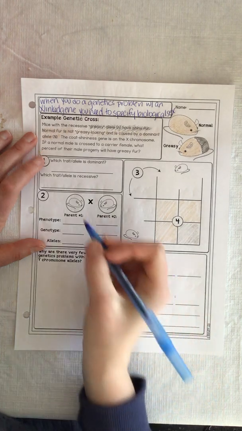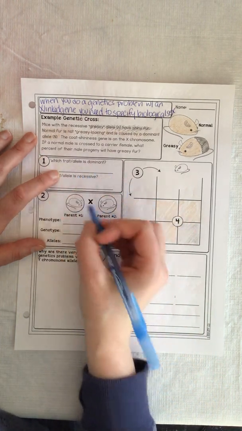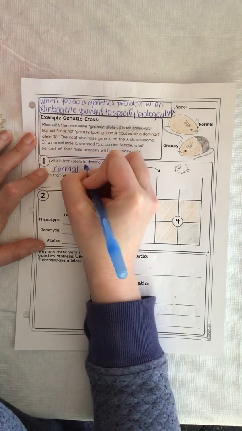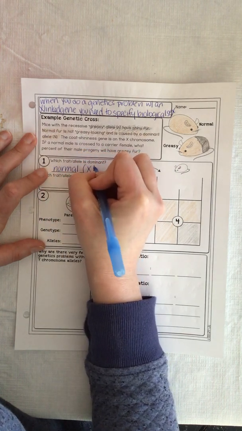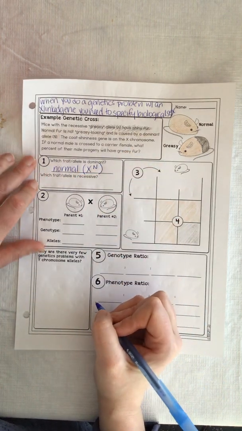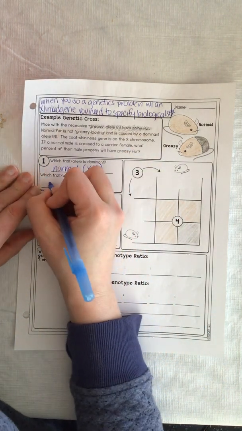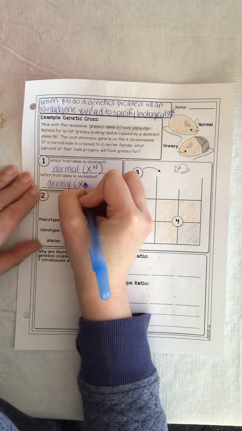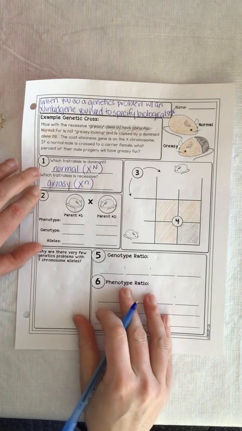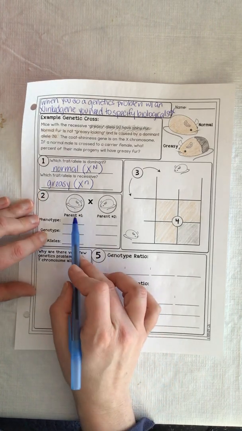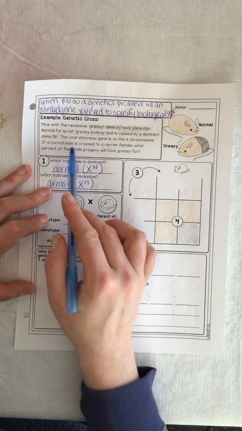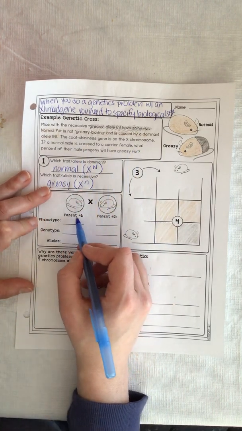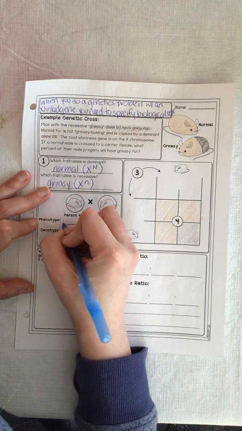So we know that the normal trait allele is dominant. This would be denoted with an X and a capital N. And then which trait would be recessive? This would be our greasy, X and a lowercase n. So parent 1, a normal male is crossed with a carrier female. Let's do the male first. The phenotype is going to be normal.